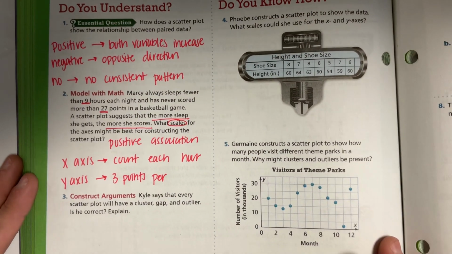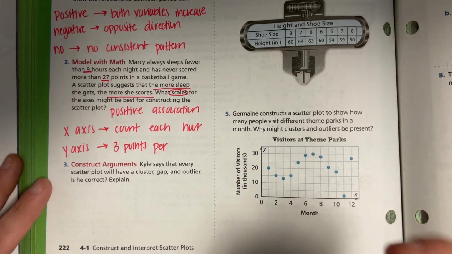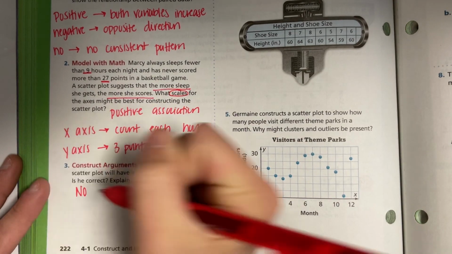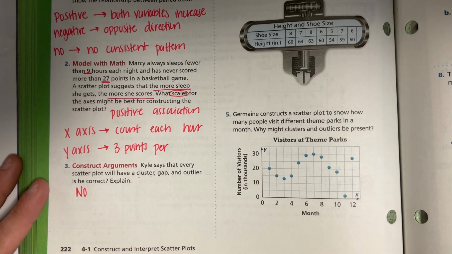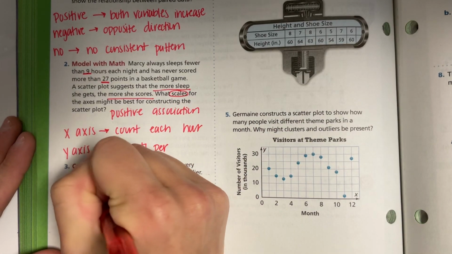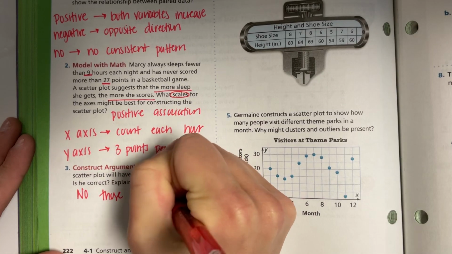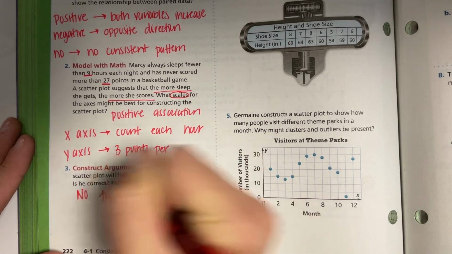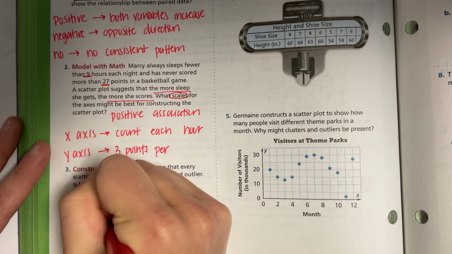For number 3, Kyle says that every scatter plot will have a cluster, gap, and outlier. Is he correct? Explain. No, not every scatter plot is going to have a group, a gap, or an outlier. Those characteristics are different for each scatter plot.